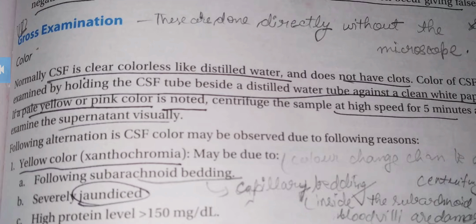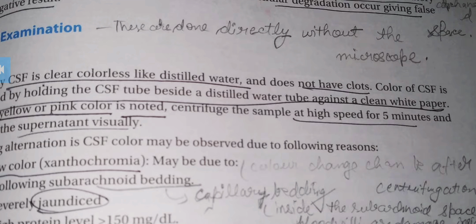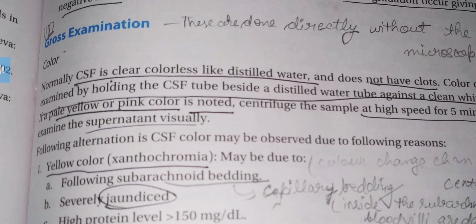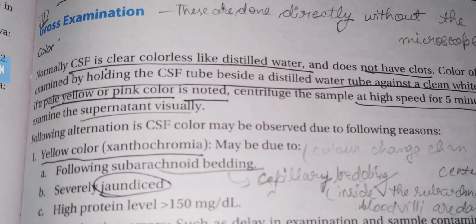By holding the CSF tube beside the distilled water tube with a clean white paper spread behind. If a pale yellow or pink color is noted, then centrifuge the sample at high speed for 5 minutes, and then examine the supernatant visually.